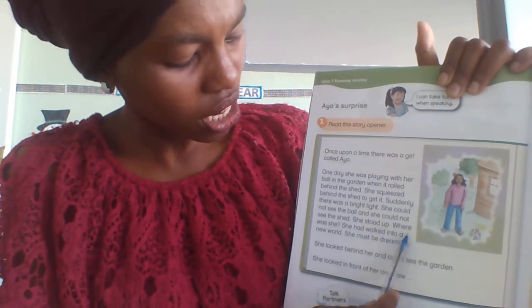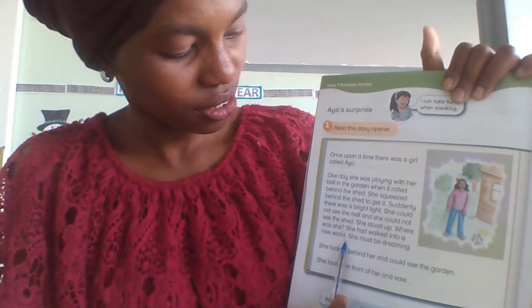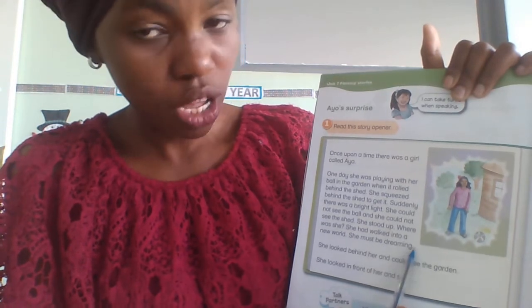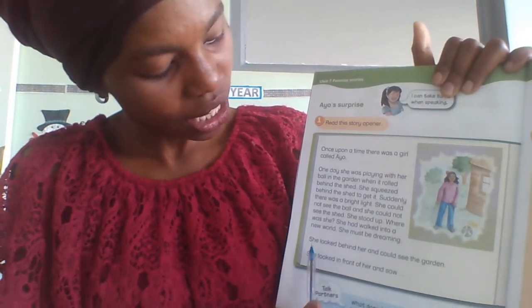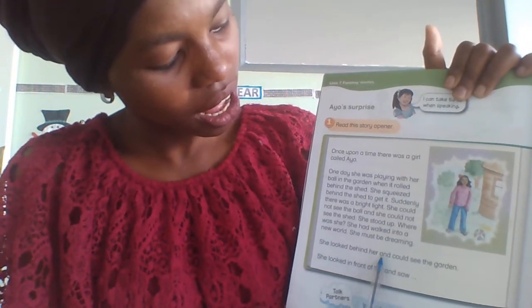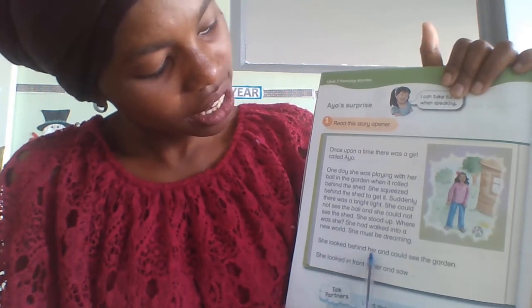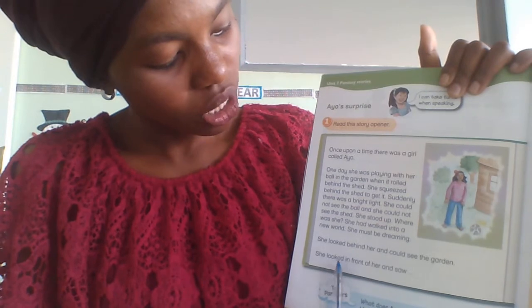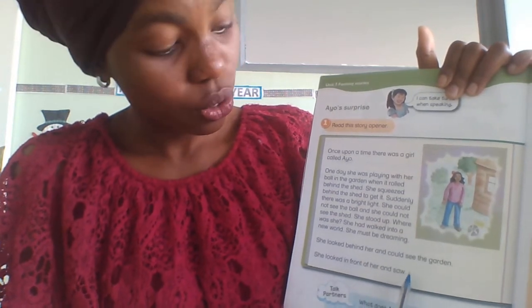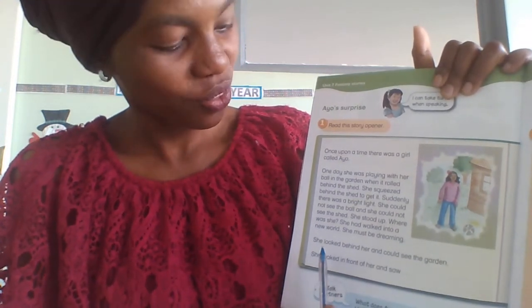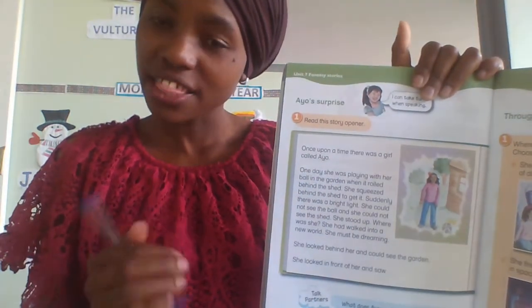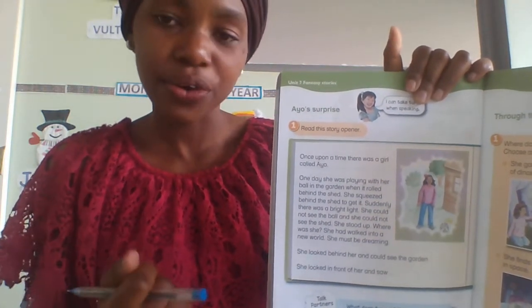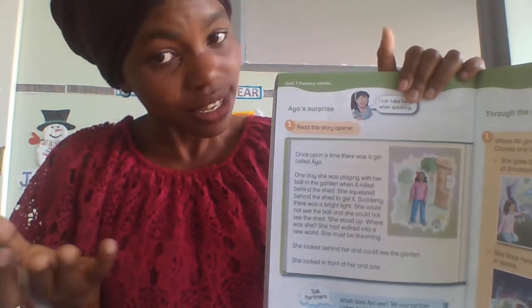She had walked into a new world. She must be dreaming. She looked behind her and could see the garden. She looked in front of her and saw dash dash. I will read for the second time and then we're going to discuss the story of Ayo, how fantasy it is.